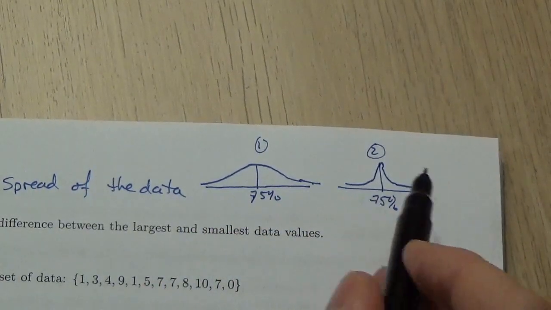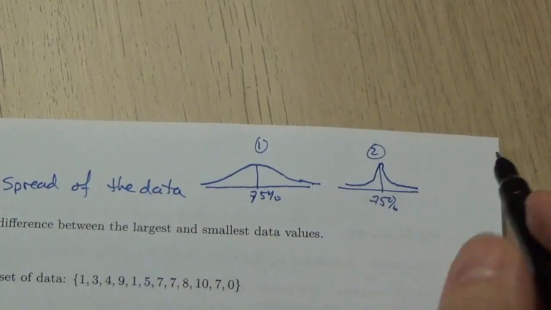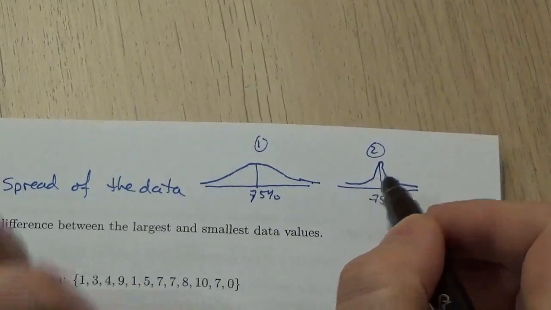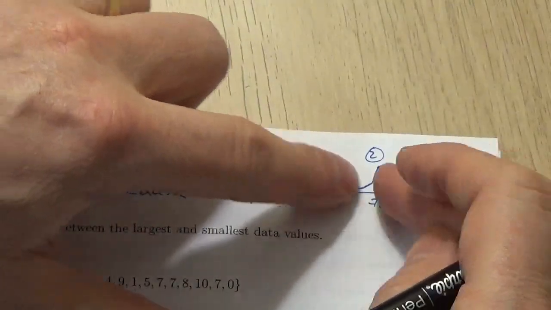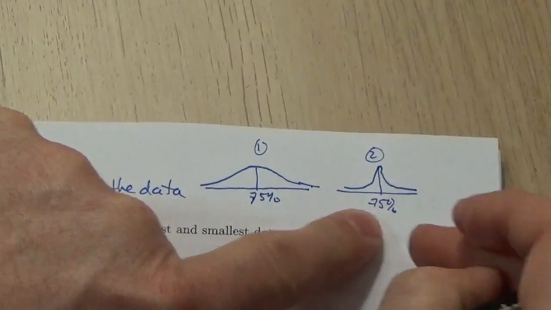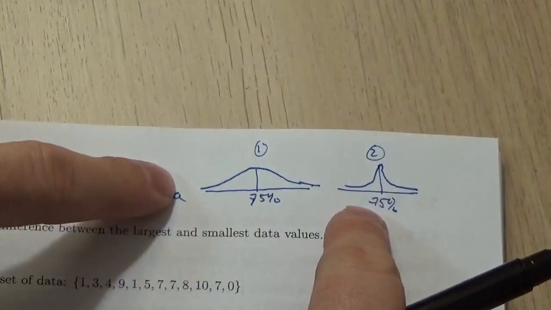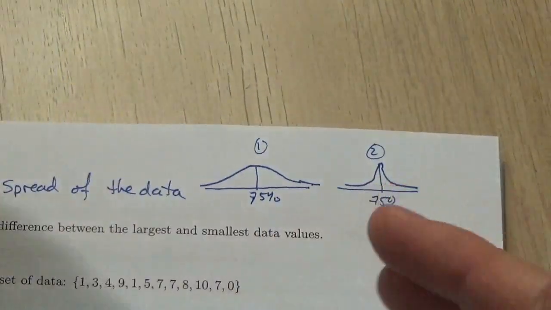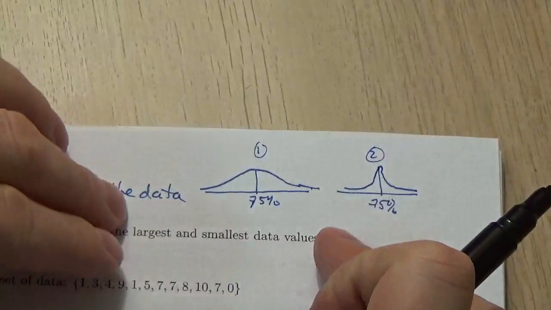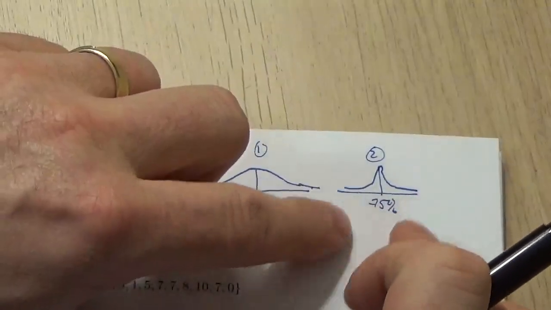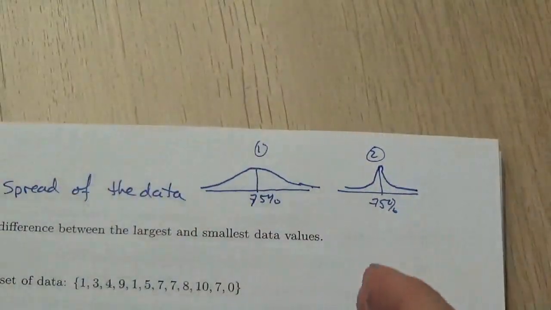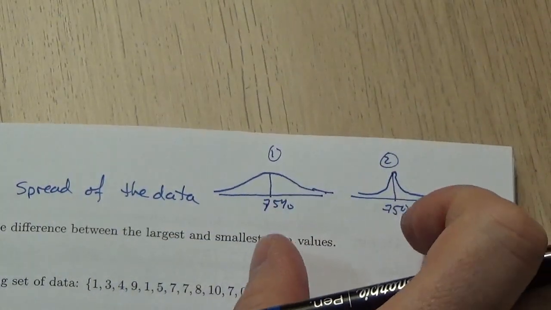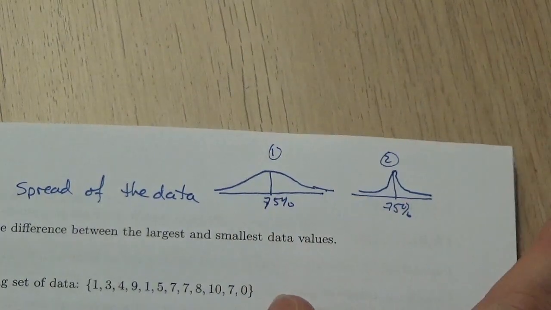Well, the answer is going to be 2. The reason 2 did better is because a larger portion of the population is tucked in really tight to that 75% average. Whereas over here, the data is much more spread out. You've got some people that did quite poorly, and some people that did quite well, but there's a lot more variation here, and a lot less variation, a lot more consistency, here. That's kind of what we're looking at. What I'm explaining here is really an example of something called standard deviation, which we're going to talk about in just a few seconds.